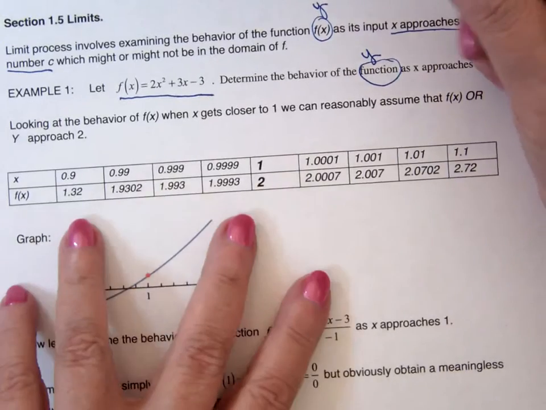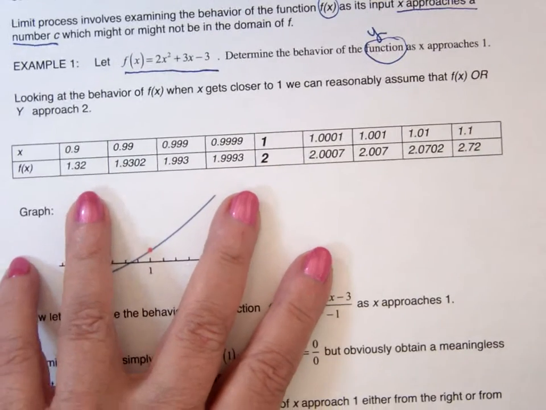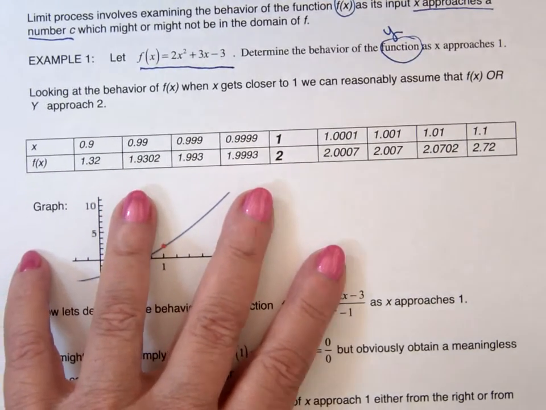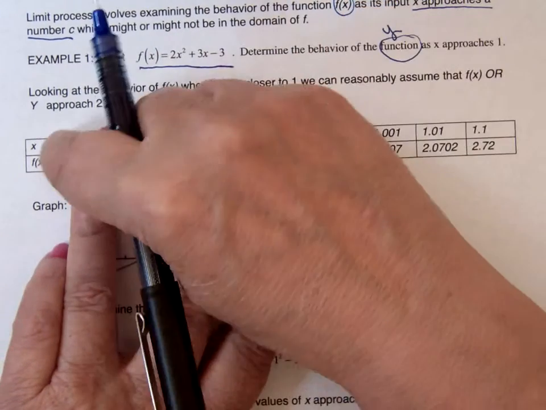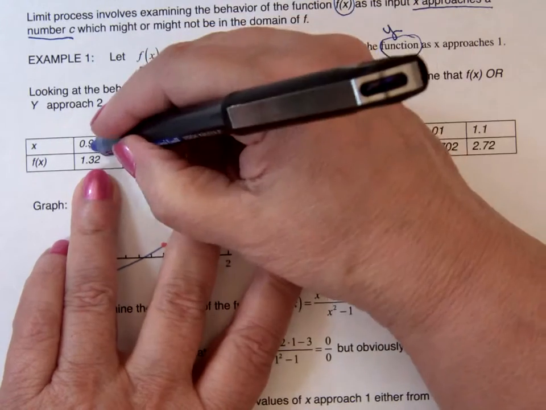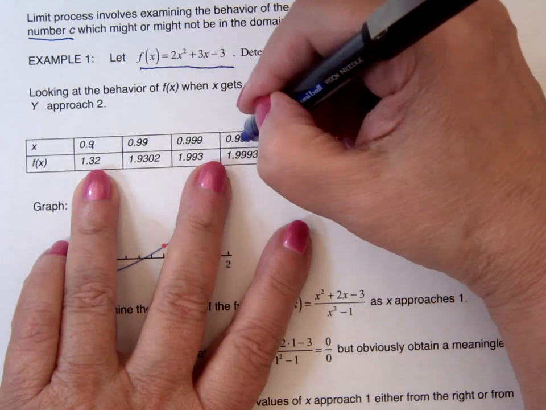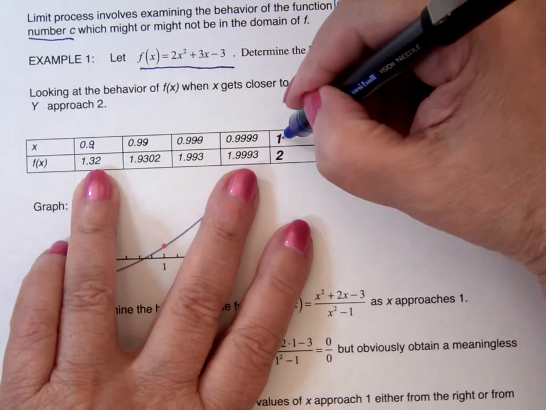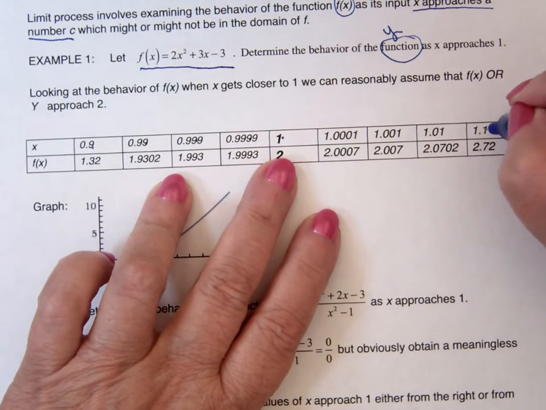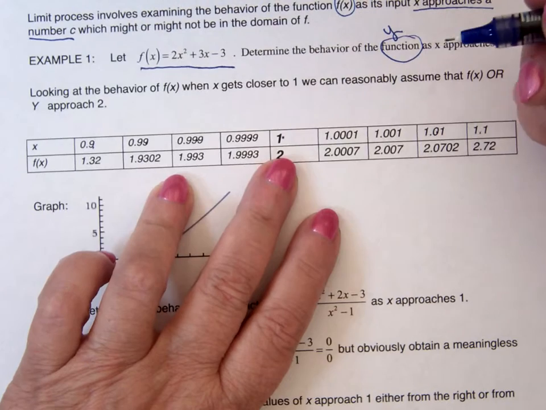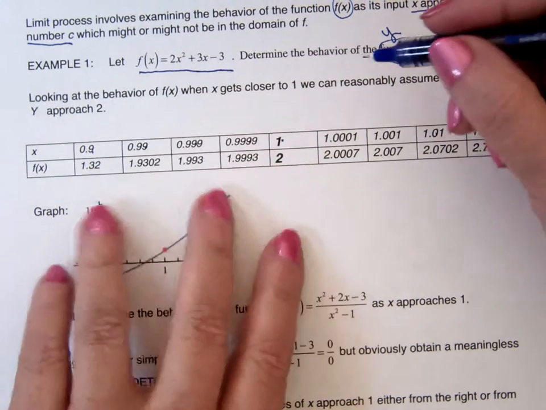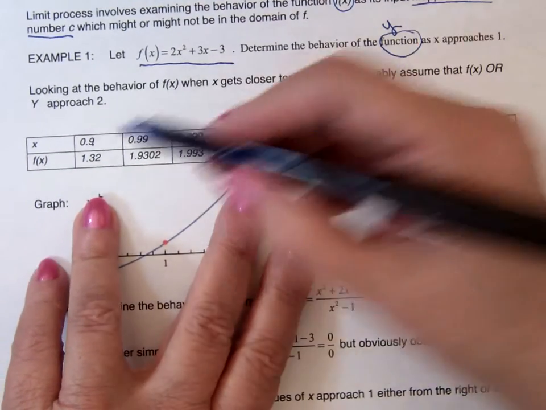If I take a look at my table, this is a table of values, this is x, this is y, and I notice that x is getting closer and closer to 1 from the left, and here x is getting closer and closer to 1 from the right. But what happens to y?